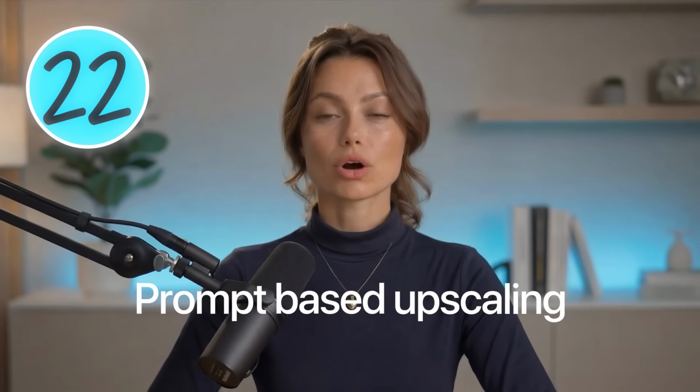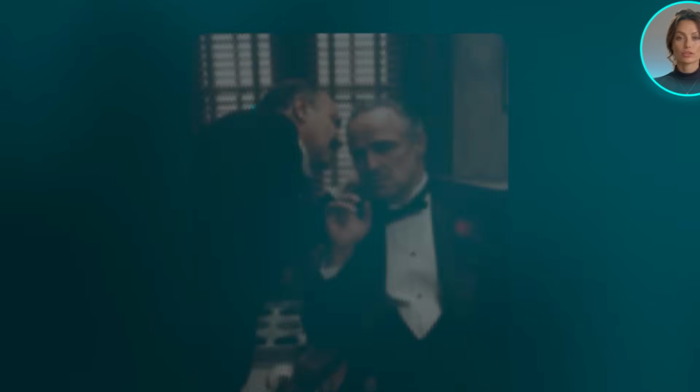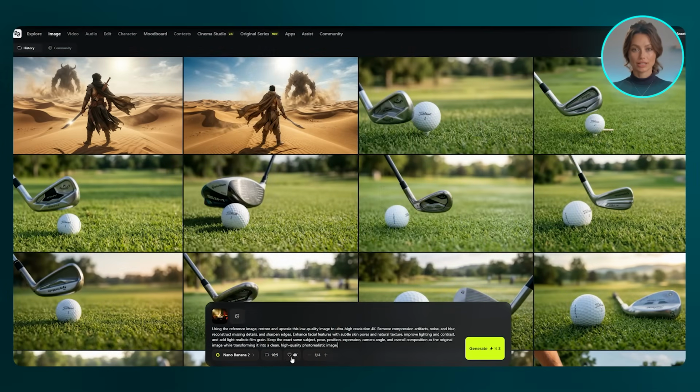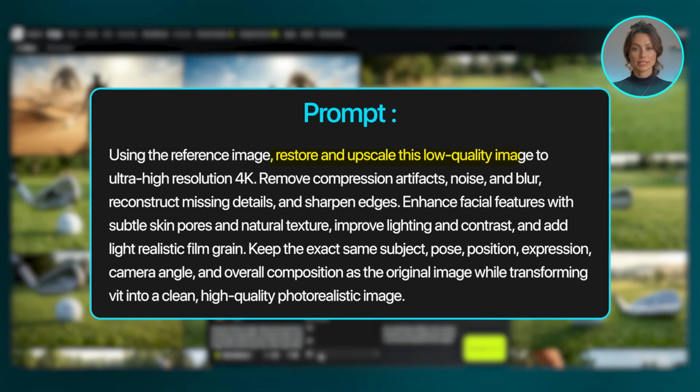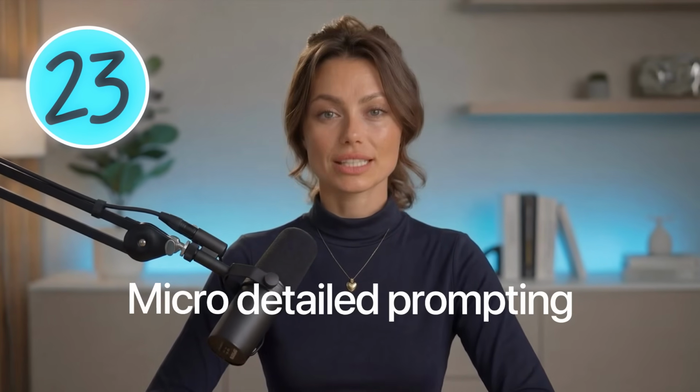Another useful trick is prompt-based upscaling. This means improving a low-quality image using a prompt. I uploaded a low-resolution image to Nano Banana 2, then used a prompt to restore and upscale it to a 4K version while keeping the same subject, pose, and composition. The result cleaned up noise, sharpened details, improved lighting, and added subtle grain, making it feel like a polished version of the original.